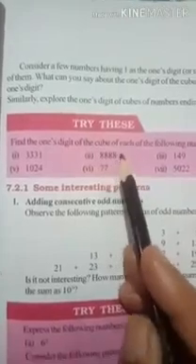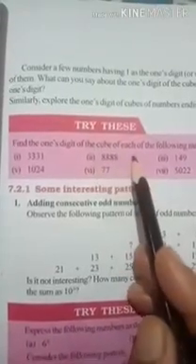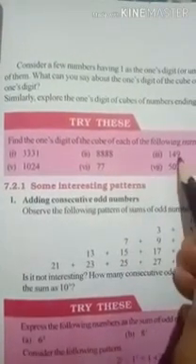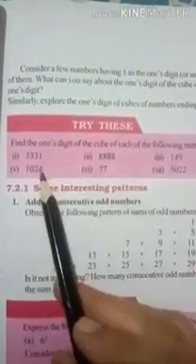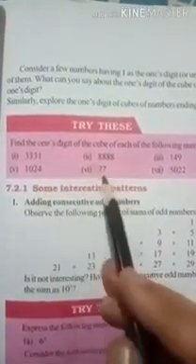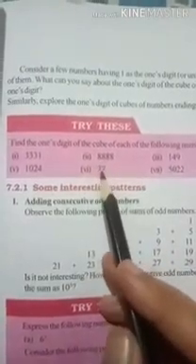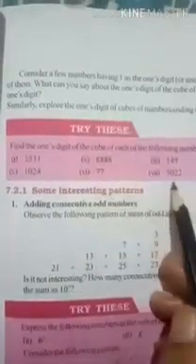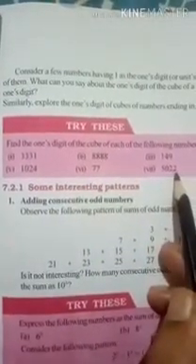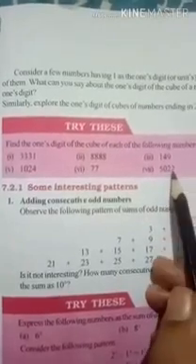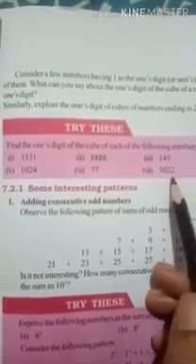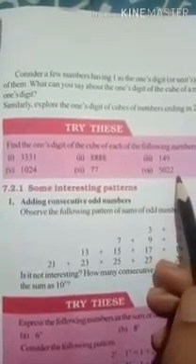So for this number, if you find its cube, its units digit will be 2. For 9, the units digit will be 9 in its cube. For 4, the units digit will remain 4 in its cube. For 7, it changes. If you remember, for 7 it is 3. So the cube of 77 will have last digit as 3. For last digit 2 here, the units digit of the cube will be 8. If you remember, 2 will have 8, 8 will have 2, 3 will have 7, and 7 will have 3. So that's what we have to do here.